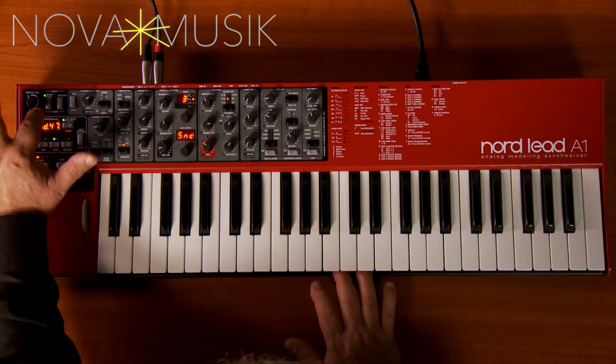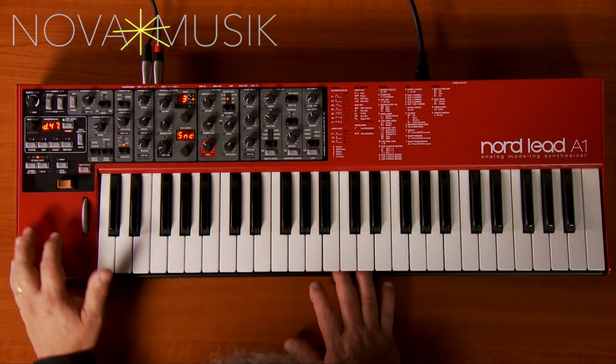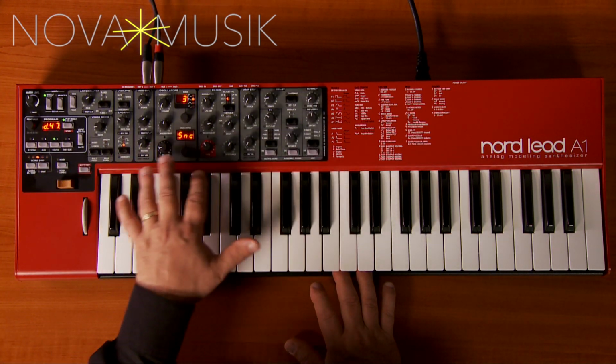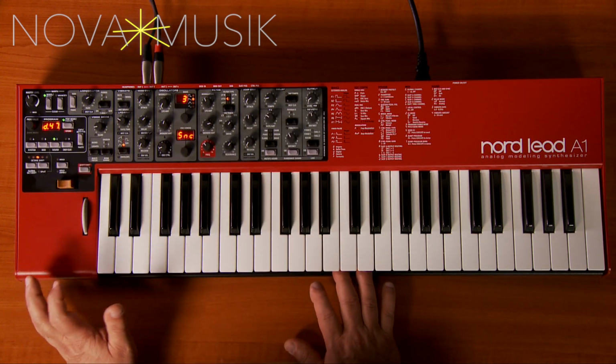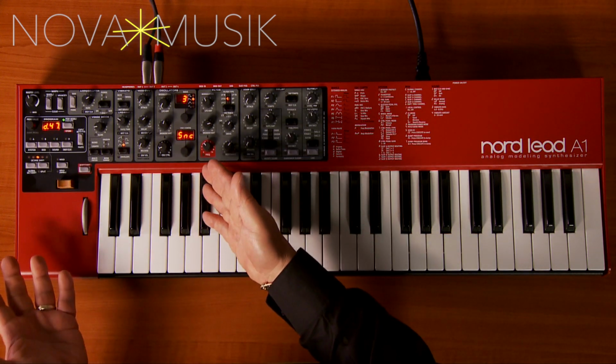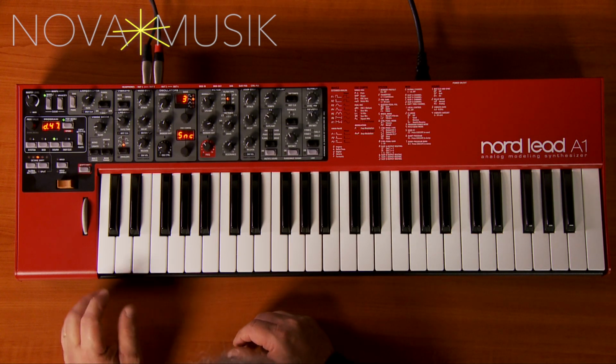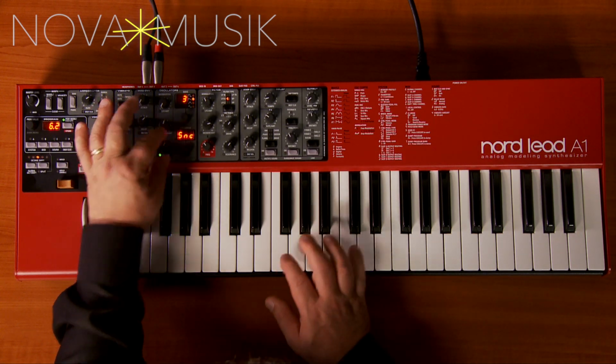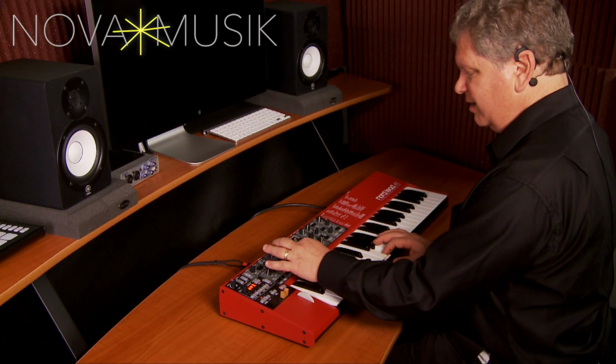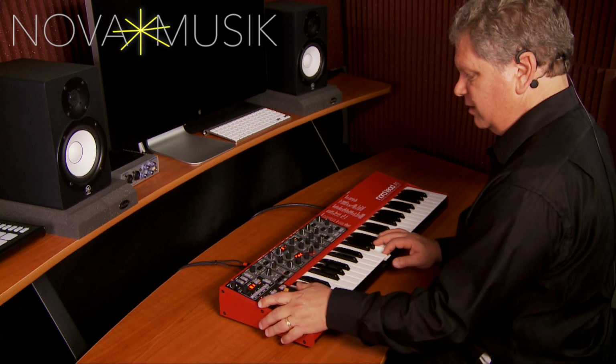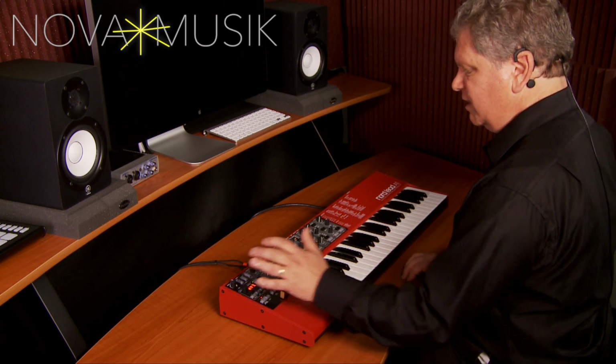A double button press of the morph control for the wheel allows me now to assign any of these controls to the wheel from a minimum and maximum. The minimum value is where the control was set. The maximum is where I'm going to turn it. And I can audition that. So now I've assigned that to the wheel.